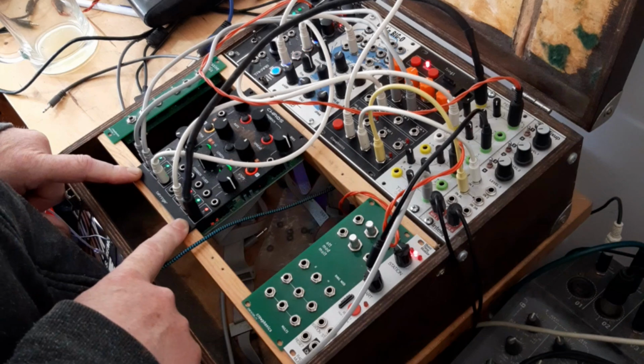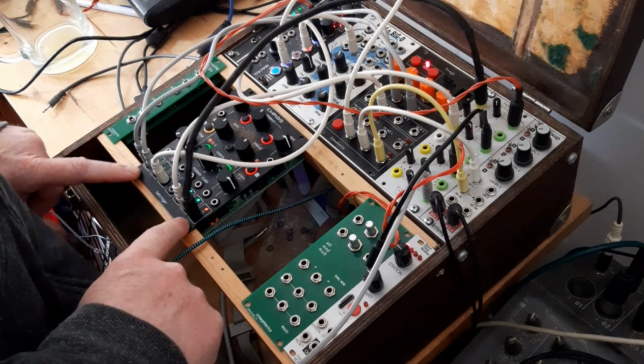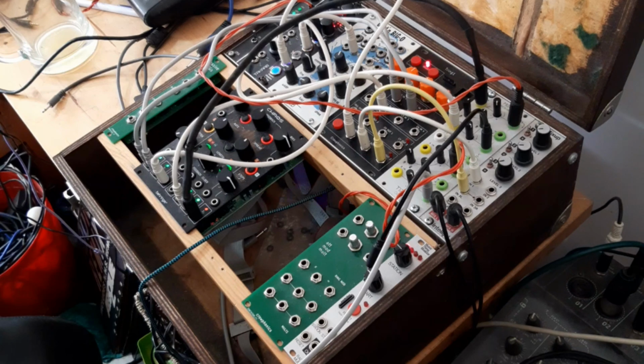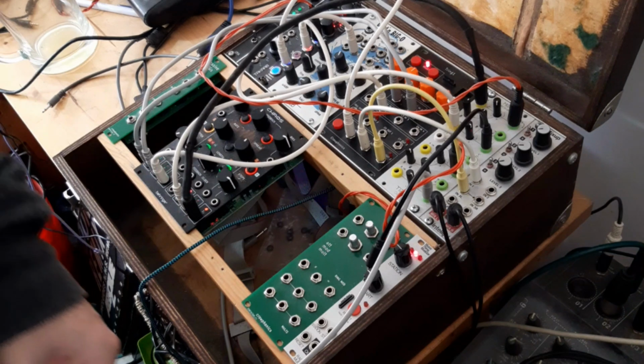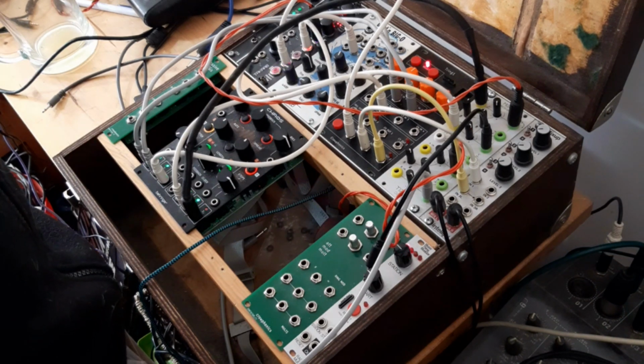Now, Emilie Gillet is no longer producing these modules and created them open source. I believe she's moved into an entirely different sphere of work, and Mutable Instruments is no more.